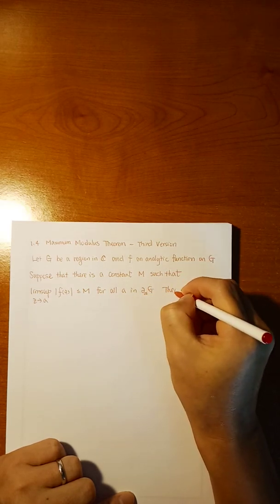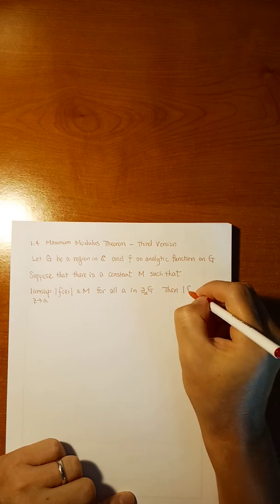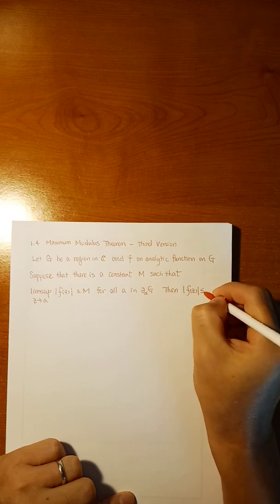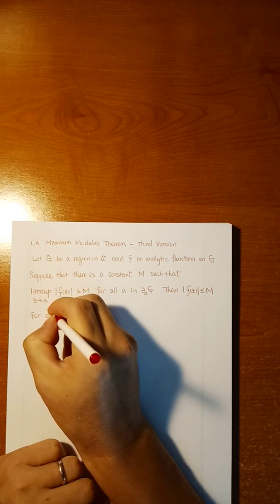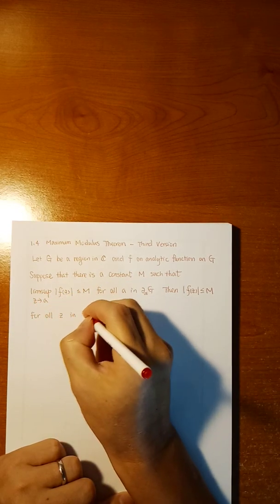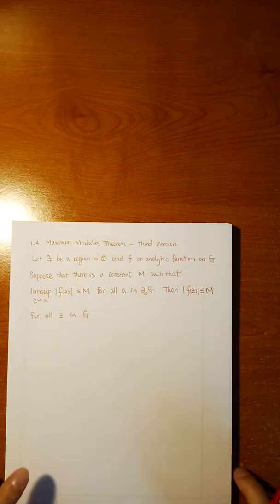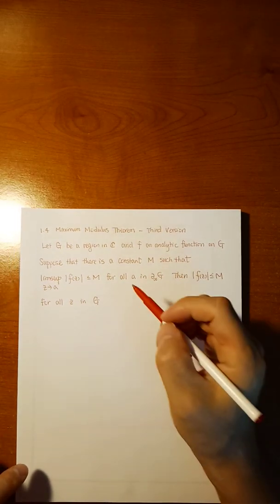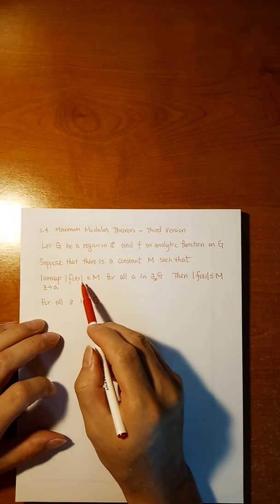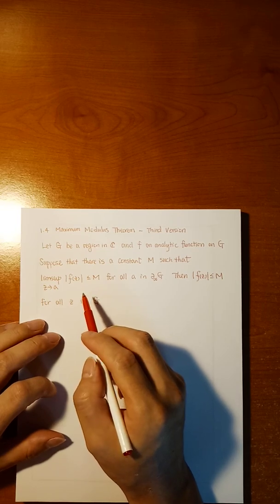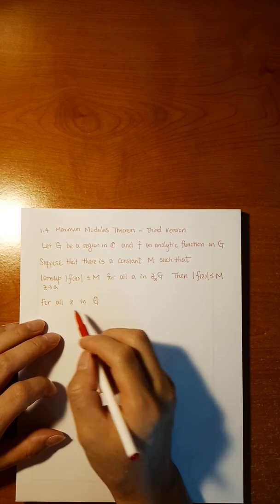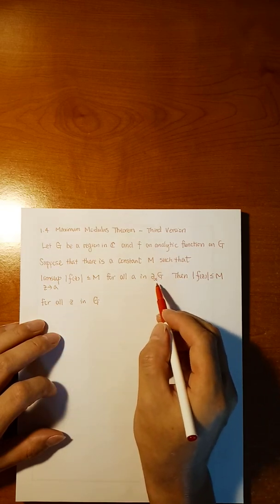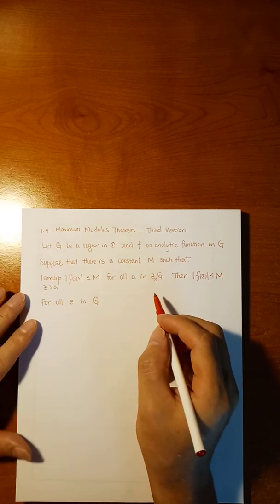Then the absolute value of f of z is less than or equal to M for all z in G. So in the third version, we try to control the modulus of f of z, but in the sense of lim sup for every point in the extended boundary.